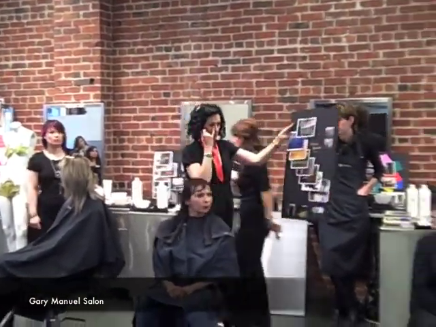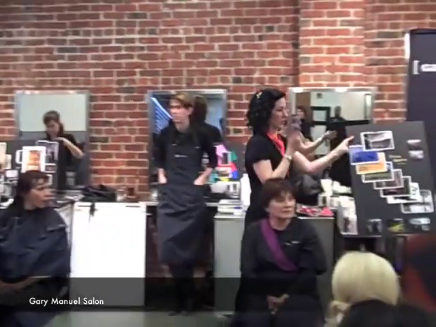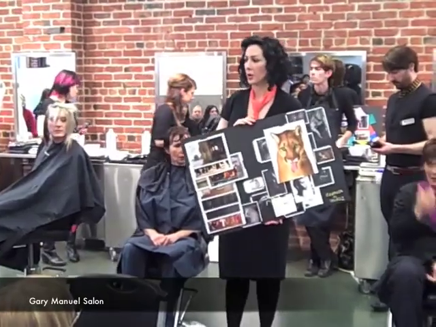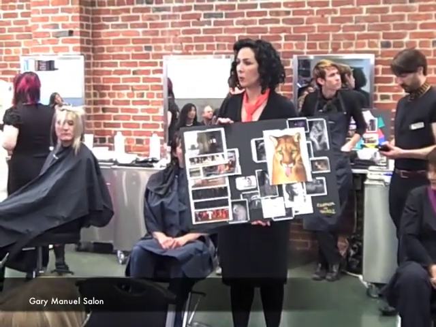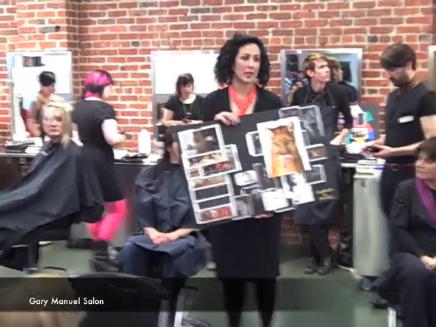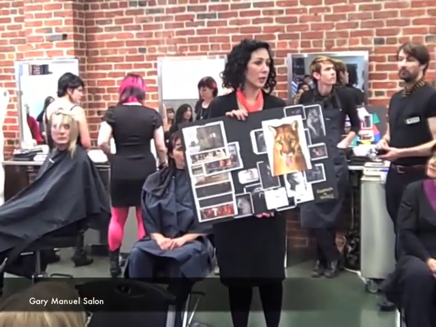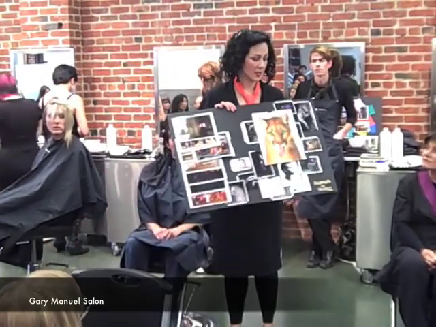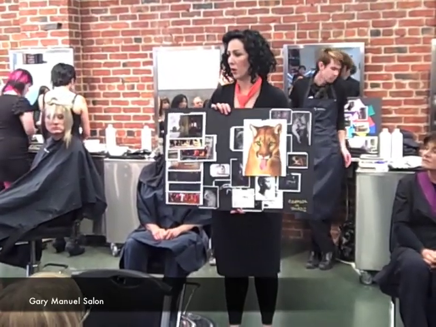So we can just pass them around and you can flip through them. These have pictures on both sides. I've been really inspired by photography lately, and one of the rules of photography is designing your composition in thirds. So rather than dividing everything in half, always in thirds. So this is a little bit of a board about that.